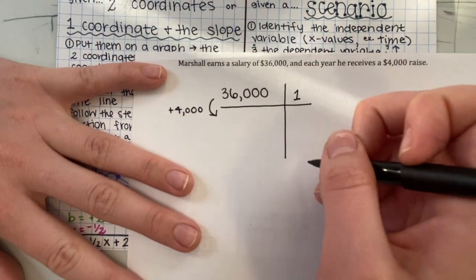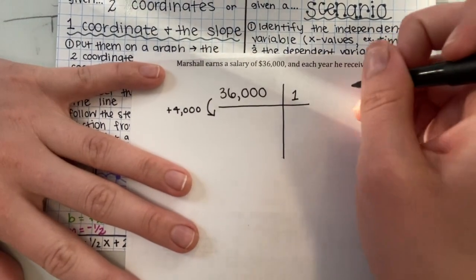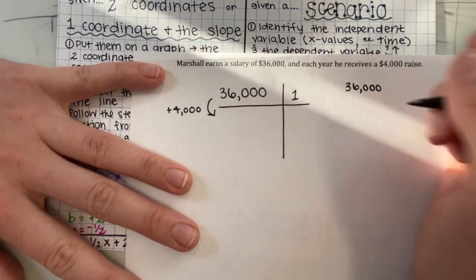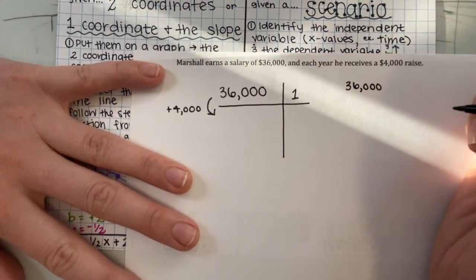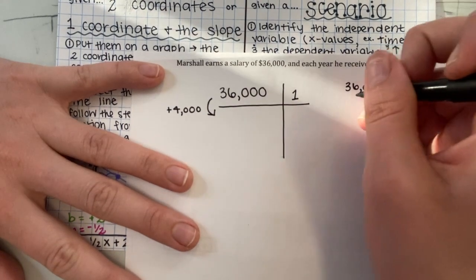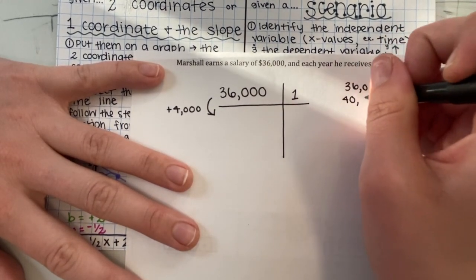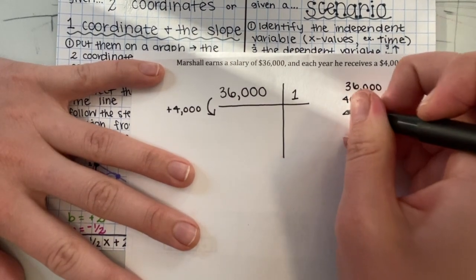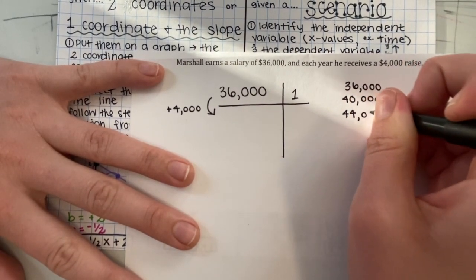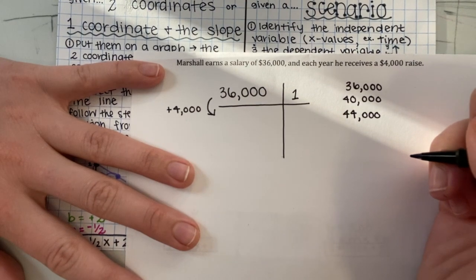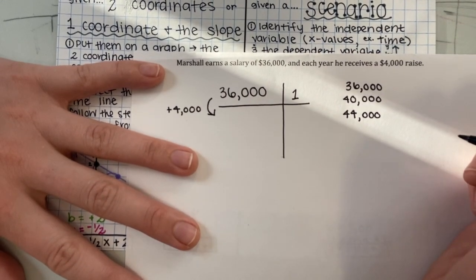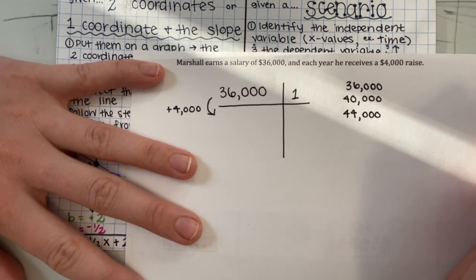So what I can start to think about is that first year, I'm getting paid $36,000. The next year, $40,000. The next year, $44,000. So I know that the amount I'm getting paid is changing per year.